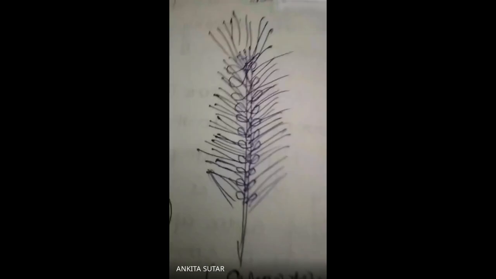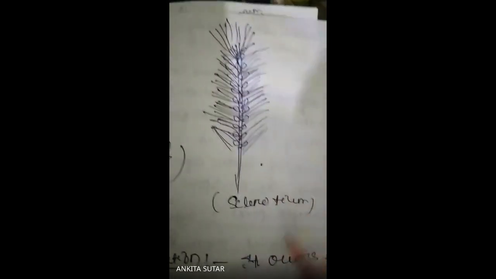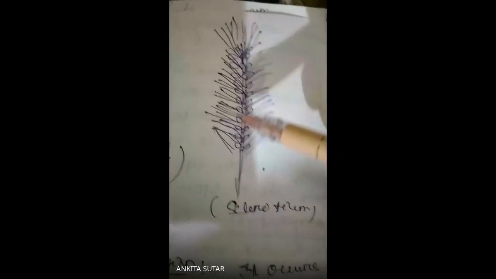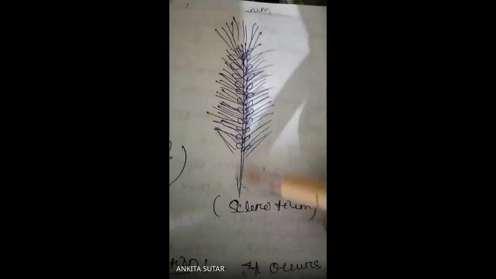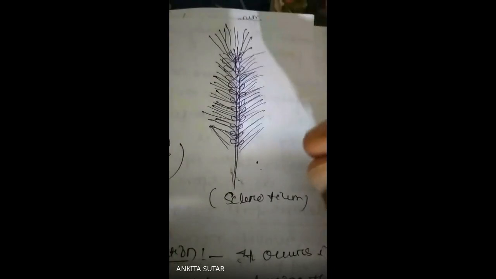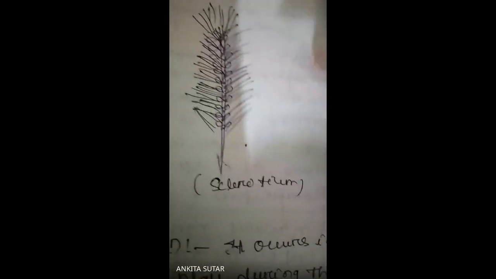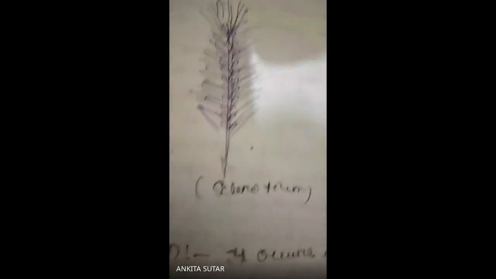Next, come to the point, sclerotium. Here you can see the structures of the sclerotium. It is a tough and hard structure, a resting body. These are hair-like structures, but not very smooth or soft. They are very hard and tough. Why? To resist unfavorable conditions.